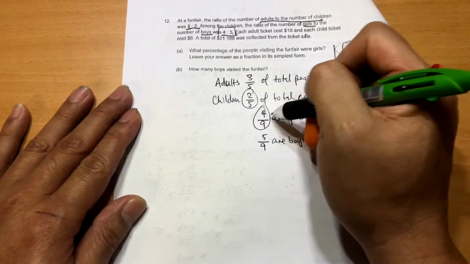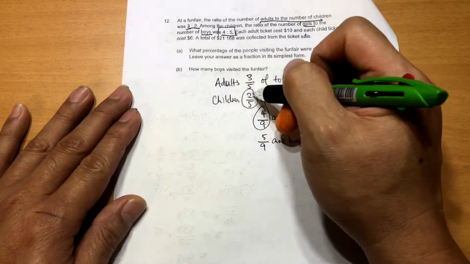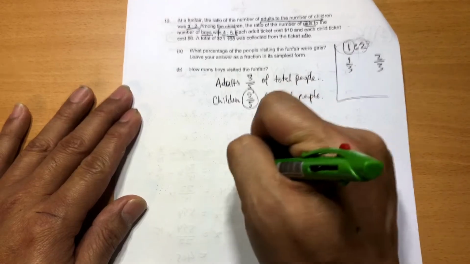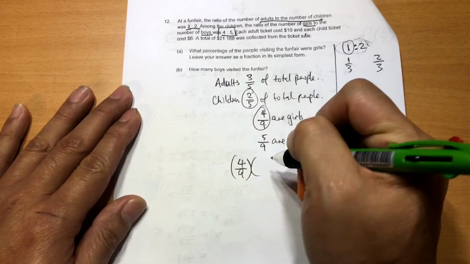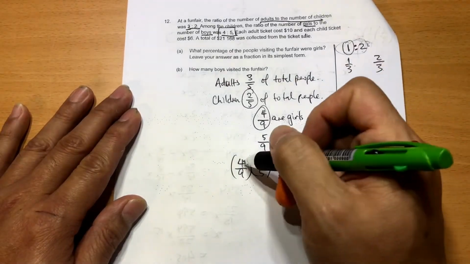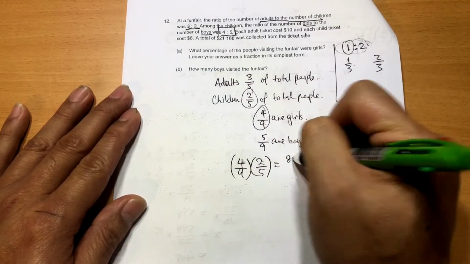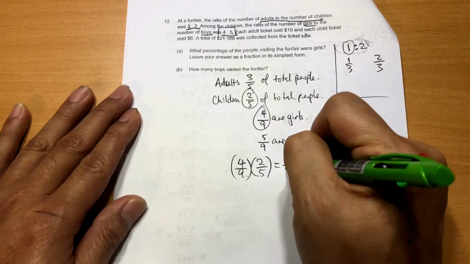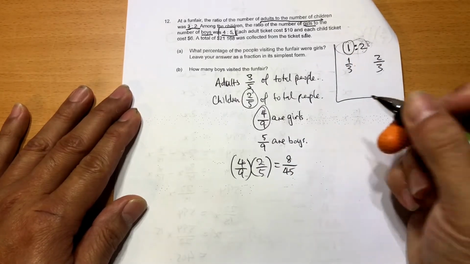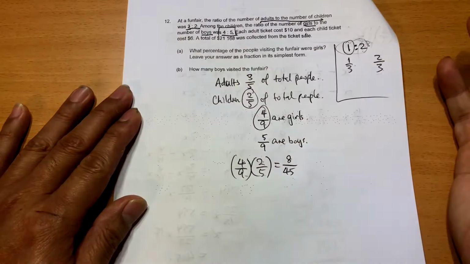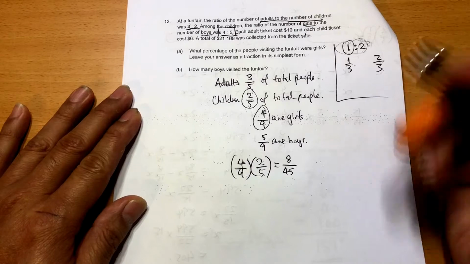So 4/9 of 2/5 of the total is quite simply 4/9 multiplied by 2/5. That gives us 4 times 2 is 8 over 9 times 5 is 45. So 8/45 of the whole number of people who attended the Funfair are girls.